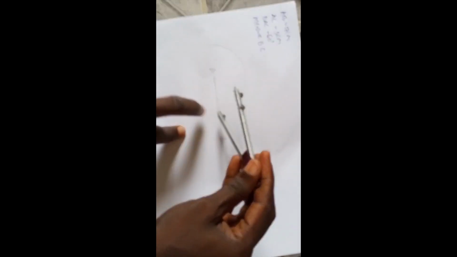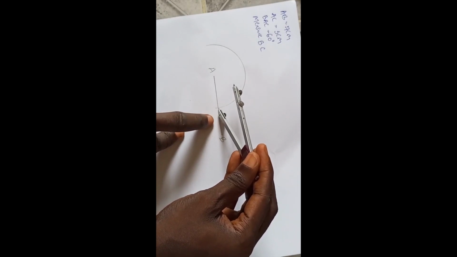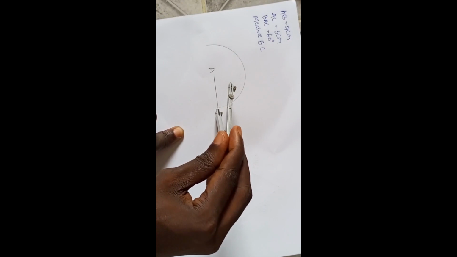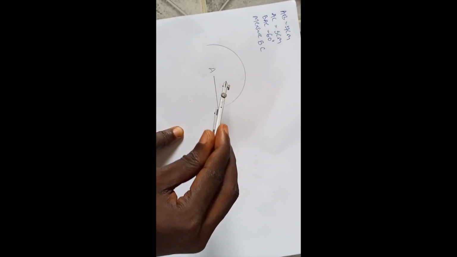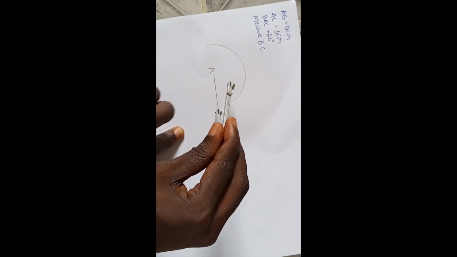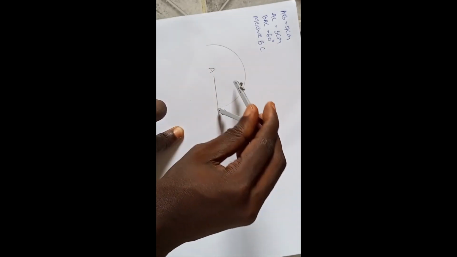After doing this, without changing the size of the compass you use, place it on one of the edges, at the point of intersection of this line and this curve you draw, this semicircle. Then intersect.